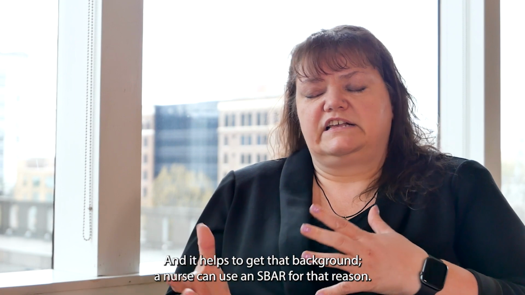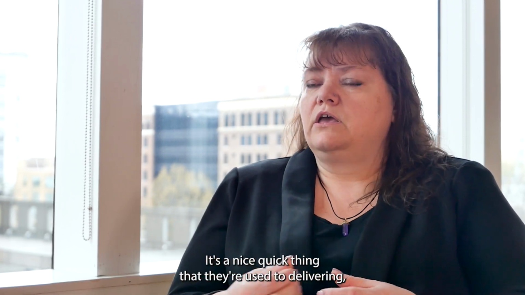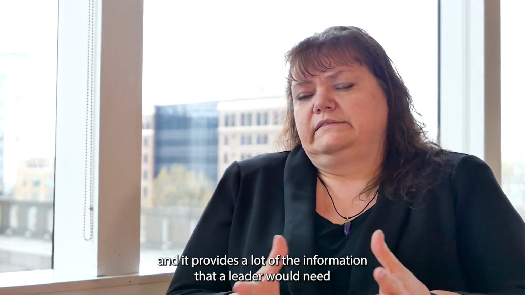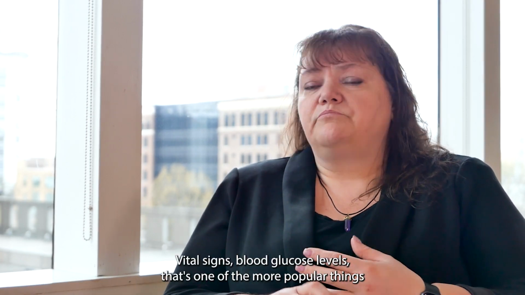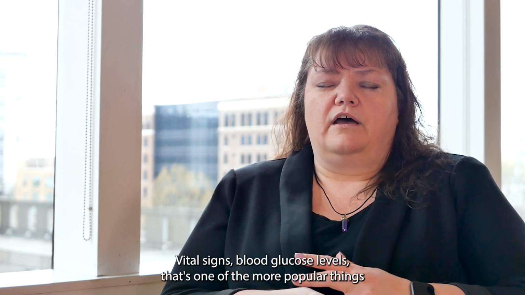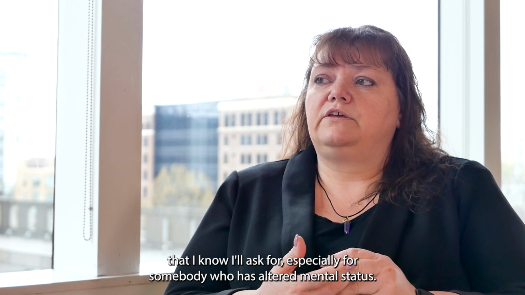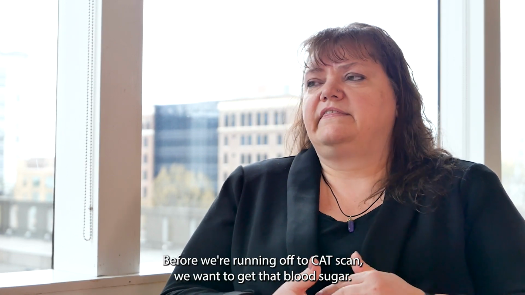A nurse can use an SBAR for that reason. It's a nice, quick thing that they're used to delivering. And it provides a lot of the information that a leader would need to know how to treat that patient and evaluate that patient. Vital signs, blood glucose levels. That's one of the more popular things that I know I'll ask for, especially for somebody who has altered mental status. Before we're running off to CAT scan, we want to get that blood sugar.